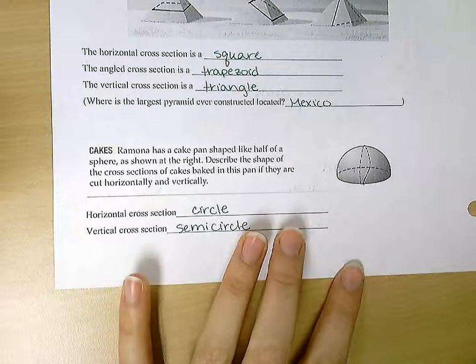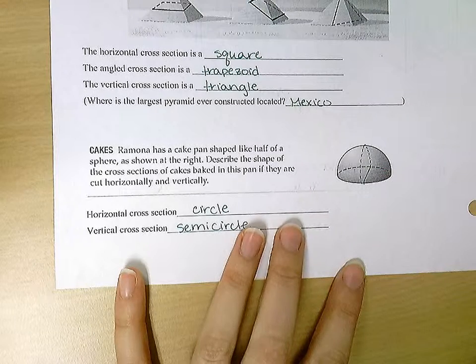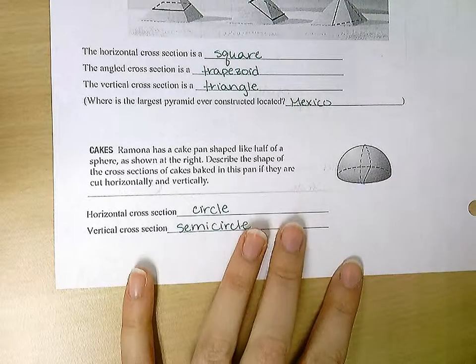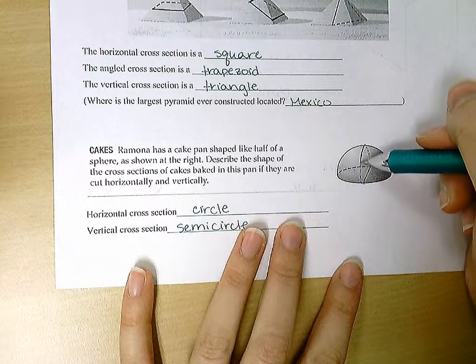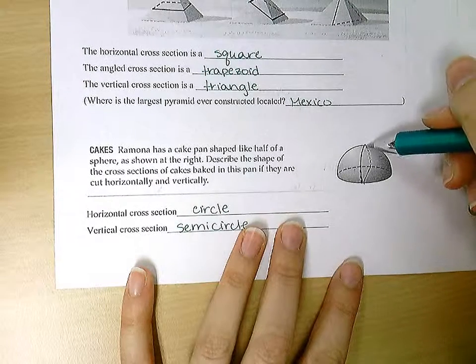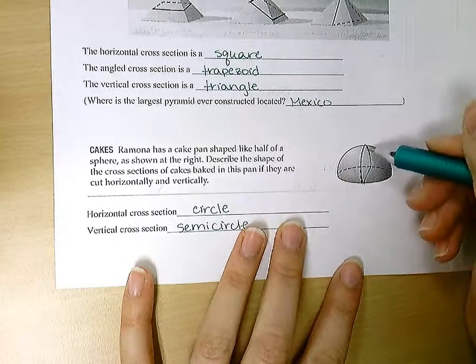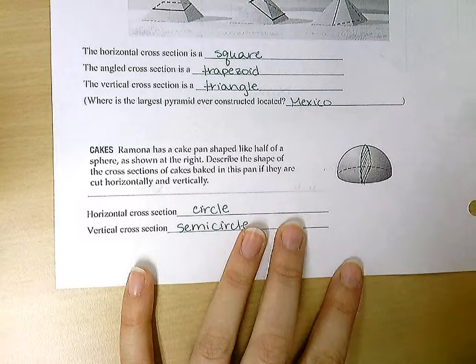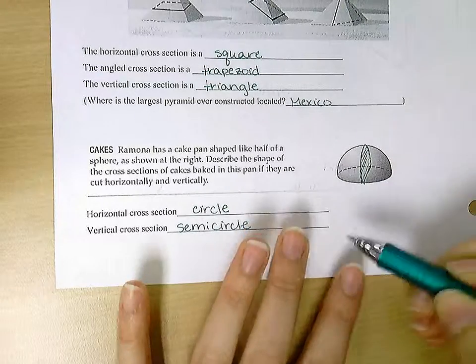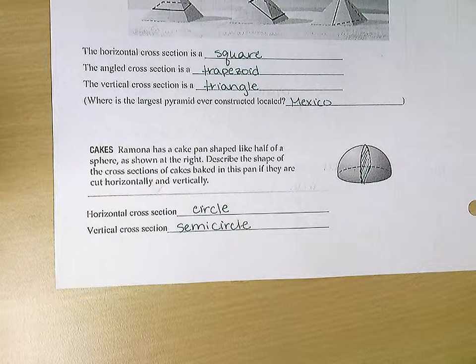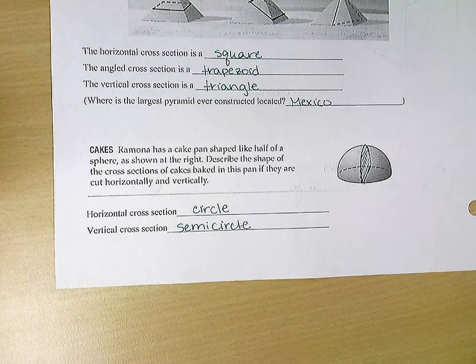Okay, so quiet, please. Here's your vertical cut. You have this shape formed here. That is a semicircle, or a half circle, you could say as well. Same thing.